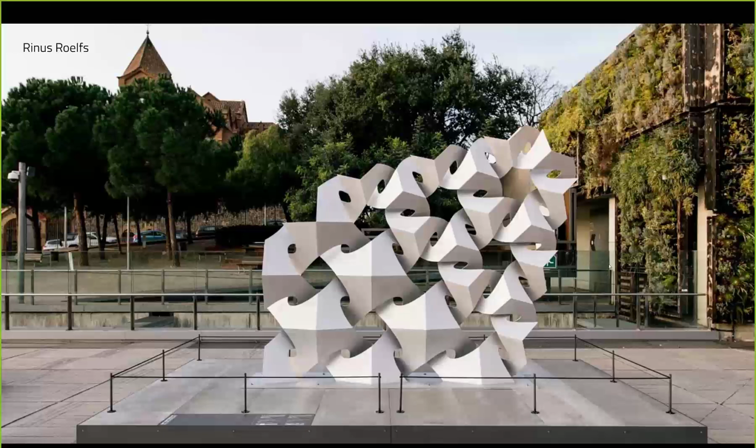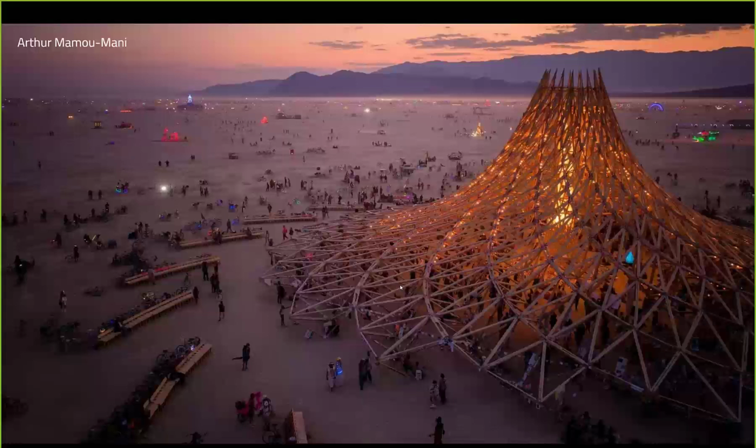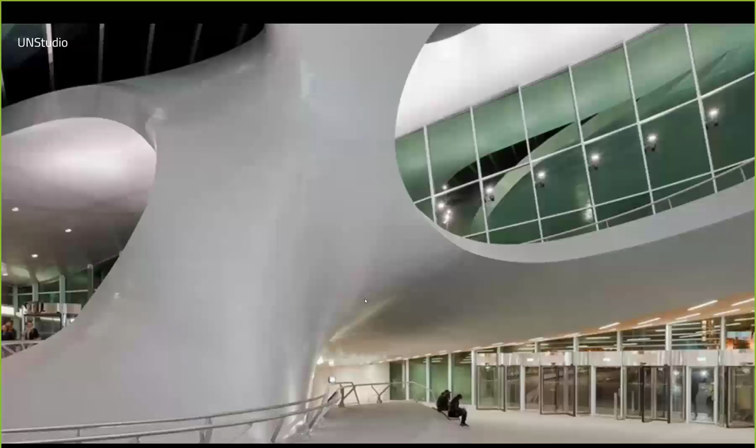This is also another example of what you can do with Rhino, and this is a sculpture done by Rinus Roelofs. He's a mathematician, but he's also a teacher and an artist, and uses Rhino and Grasshopper. This is also an example for architecture, and it's done by Arthur Mamumani. It was done for Burning Man in 2018. So I don't know if you've seen this before, but it was completely made with Rhino.